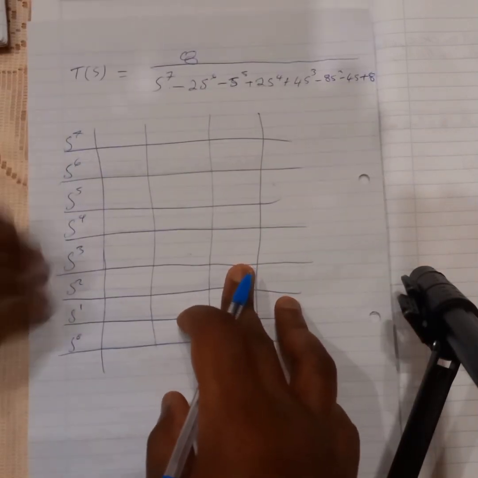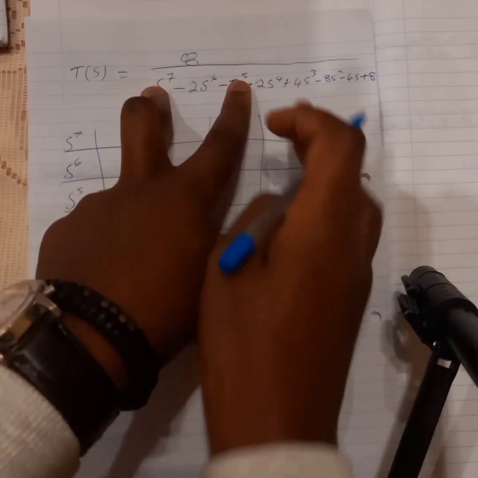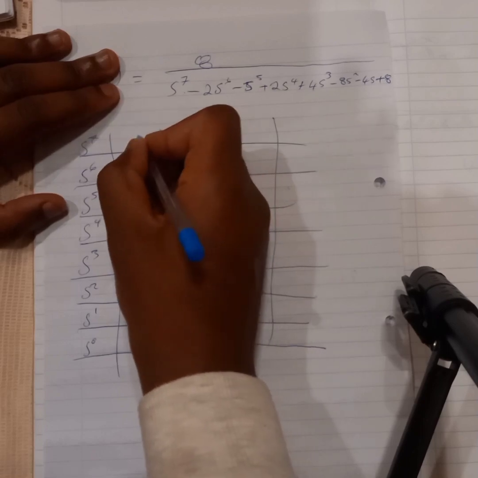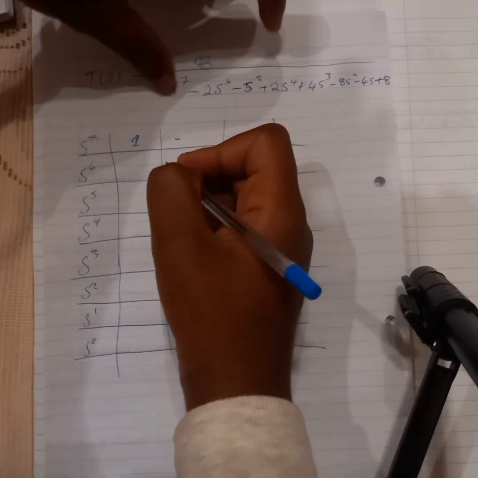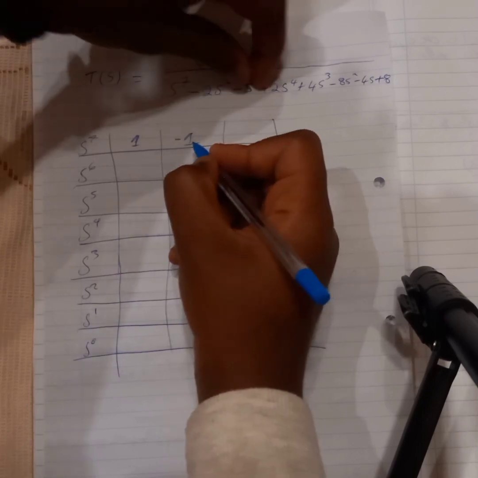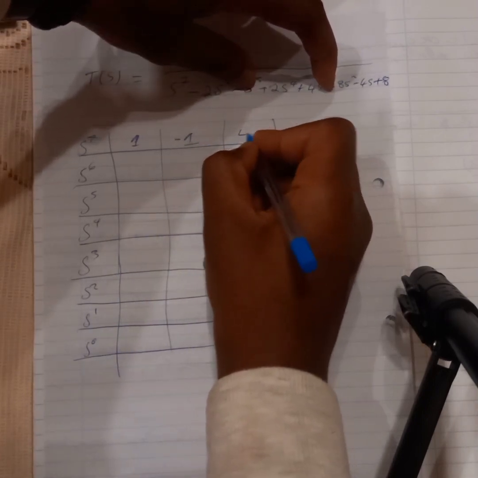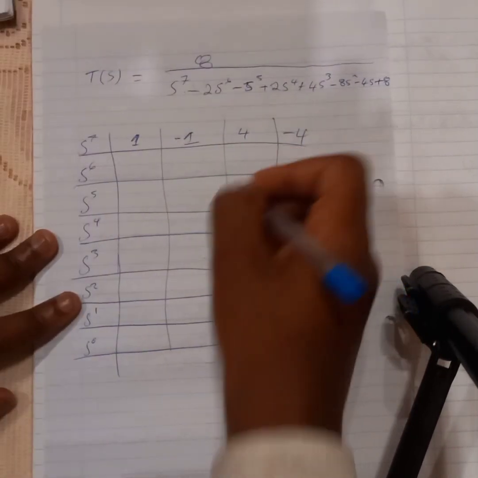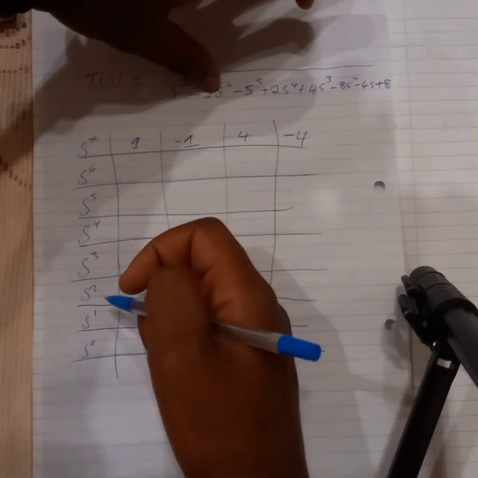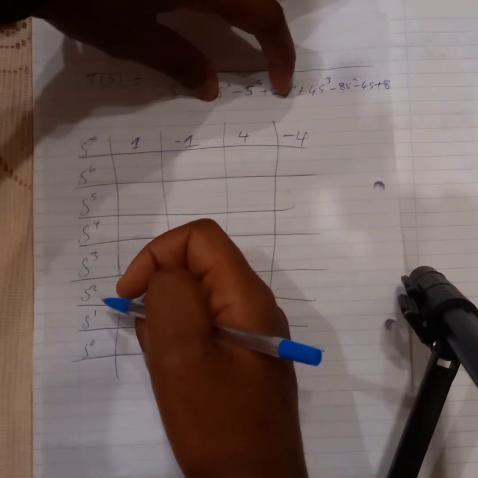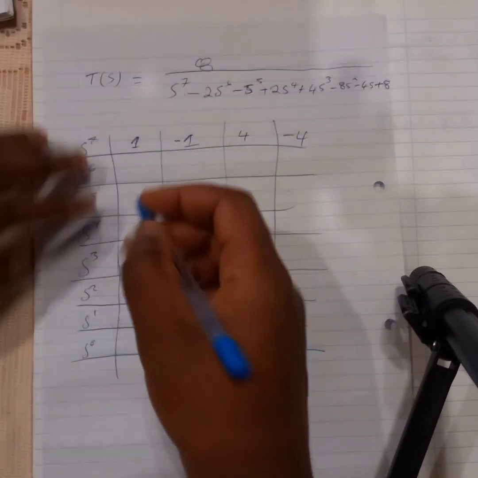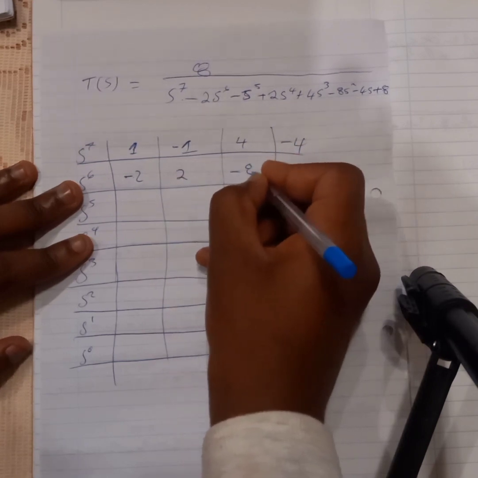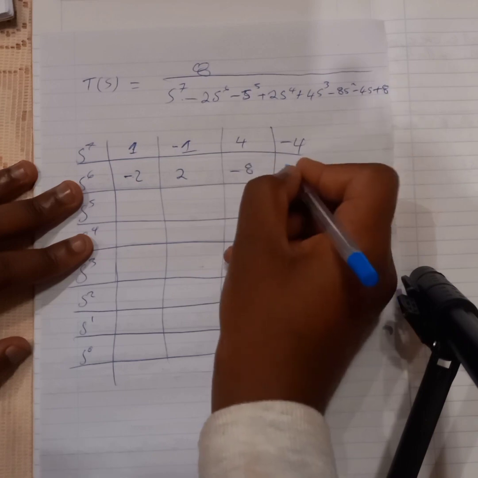So when we take our coefficients, we take 1, skip one term, take 1, skip one term. So it will be 1, minus 1, 4, minus 4. Coming to the second row, it will be minus 2, 2, minus 8, 8.